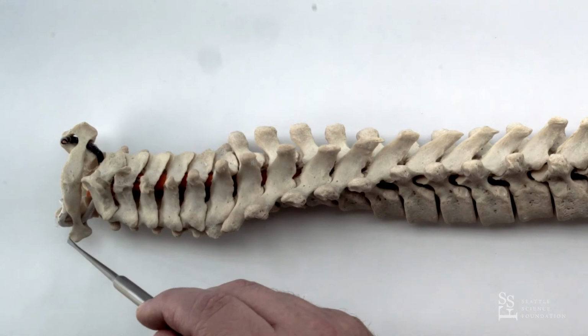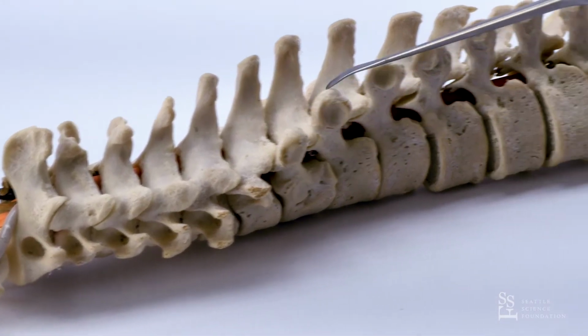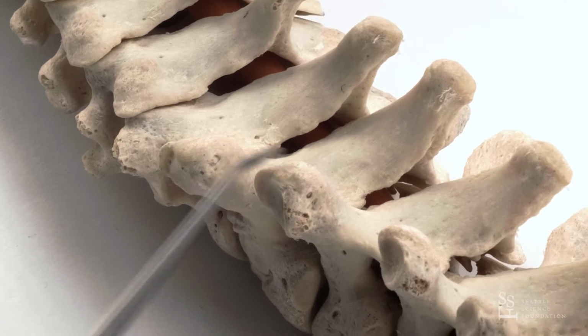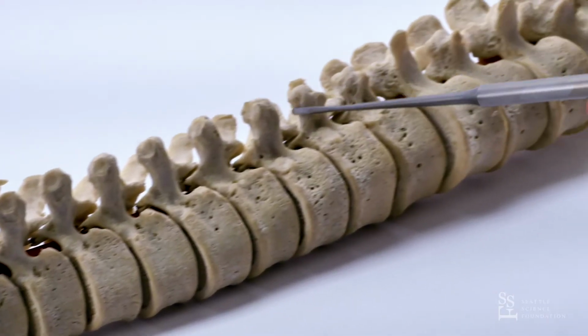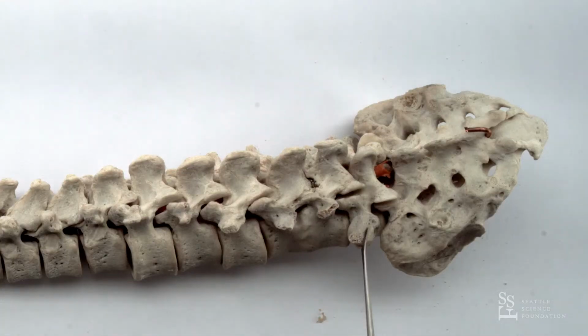Protruding out laterally from the vertebrae, we'll see transverse processes. We see how in the cervical region these are a little less pronounced. In the thoracic region they become exaggerated, and then we see very prominent lumbar transverse processes.